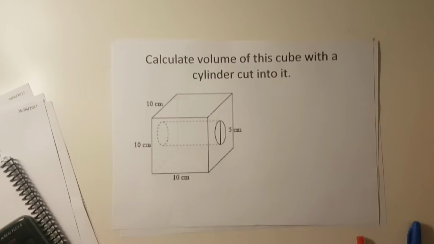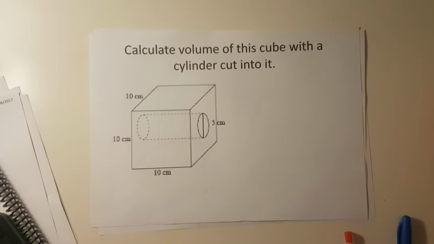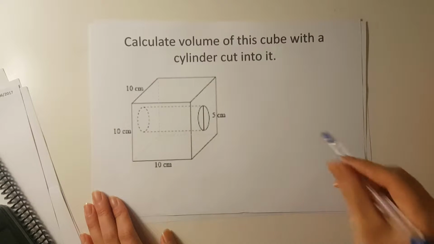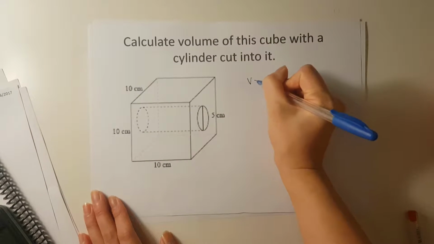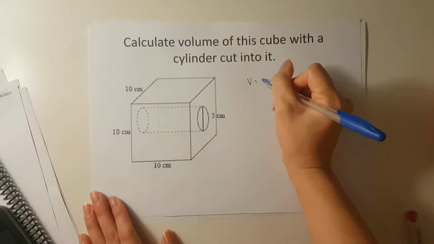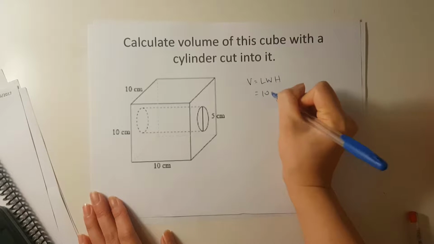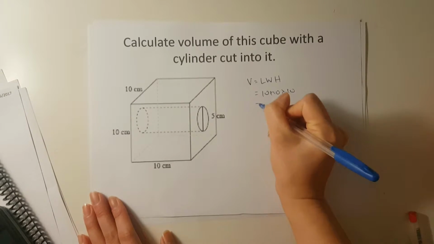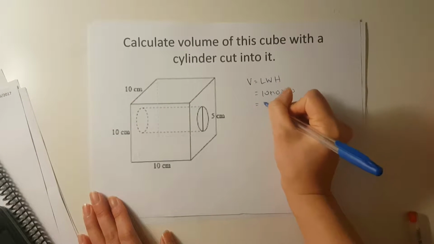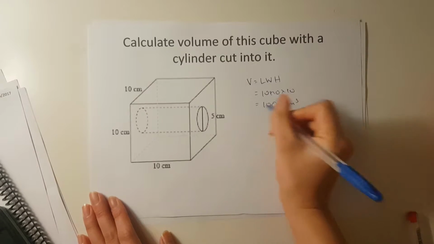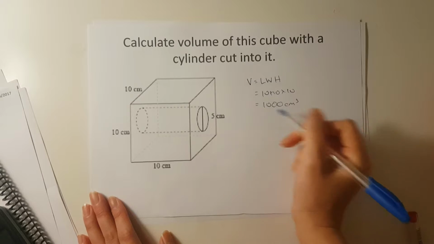And just the last two questions on your notes. Calculating the volume of this cube with a cylinder cut into it. Well, the volume of the cube without the cylinder cut into it will be length times width times height, which is basically 10 times 10 times 10, or 10 cubed, which is 1,000 centimeters cubed. Okay, that's if the cylinder wasn't cut.